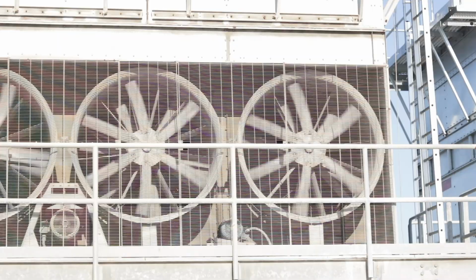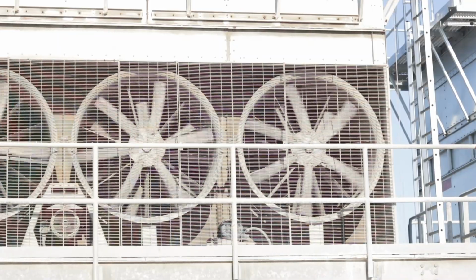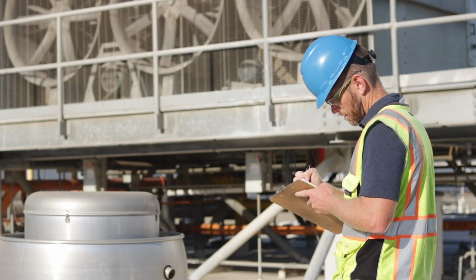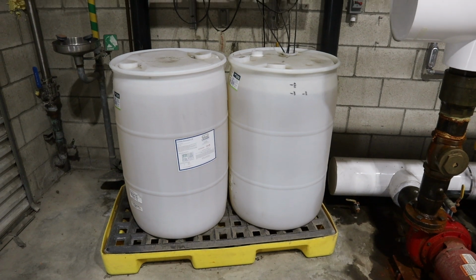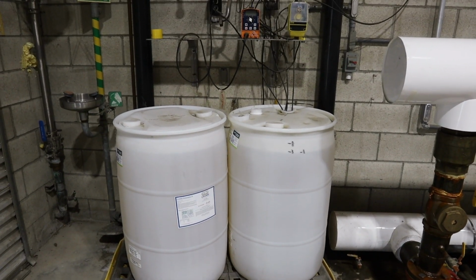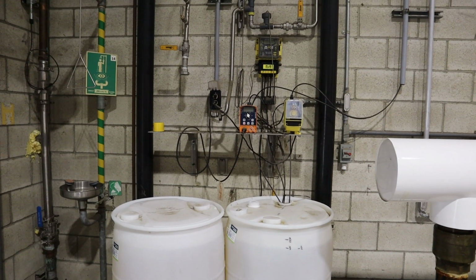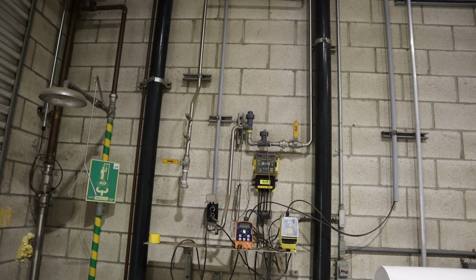Both evaporative and water-cooled condensers utilize water in the heat transfer process. Therefore, water treatment is a subject that a refrigeration professional must be familiar with. Water treatment is the process of managing and improving the quality of water circulating within a condenser or cooling tower to optimize its performance, minimize maintenance, and extend the lifespan of the equipment.